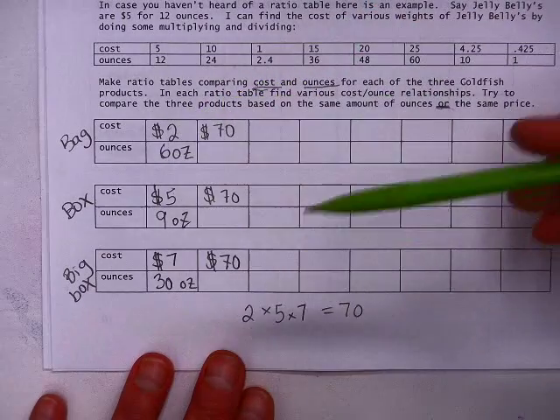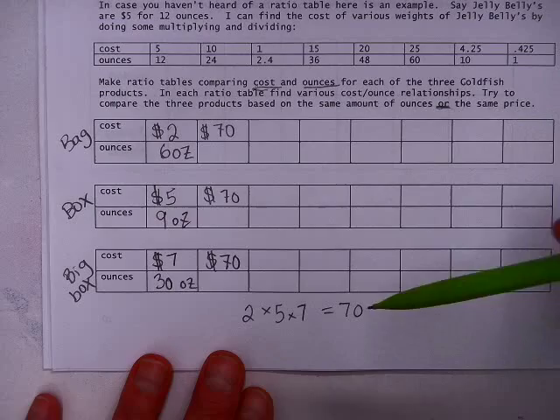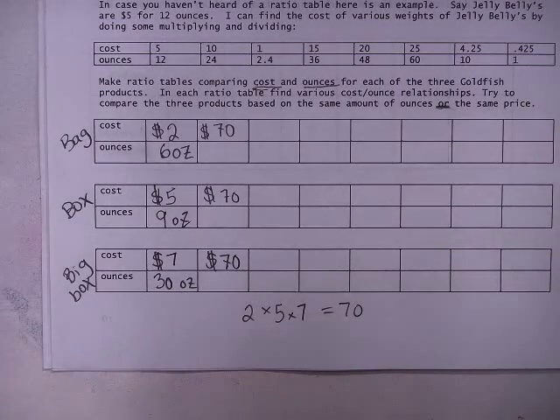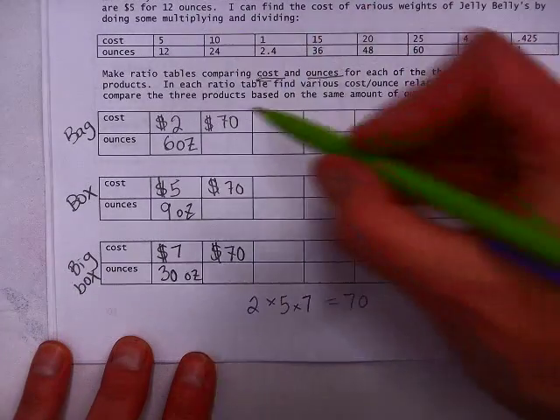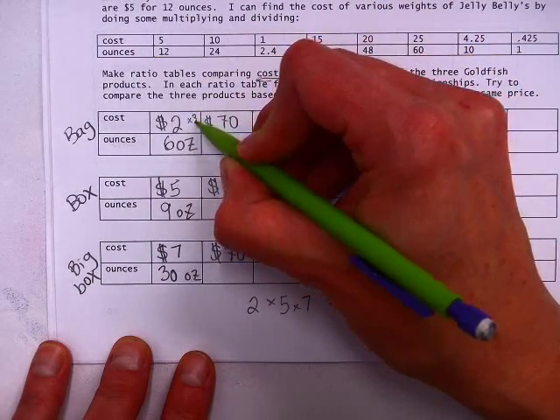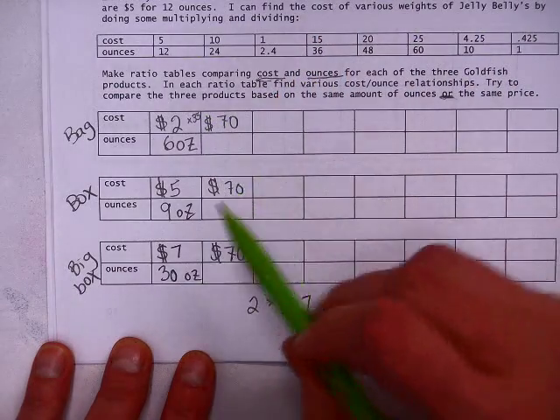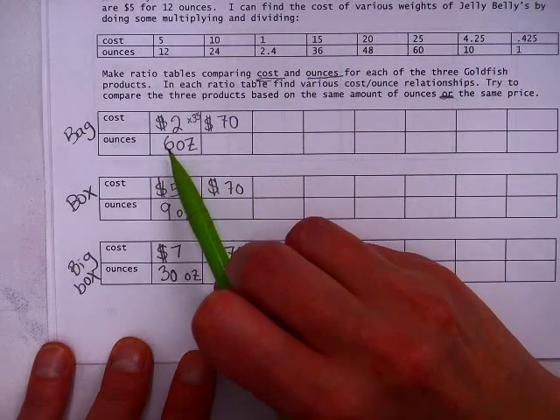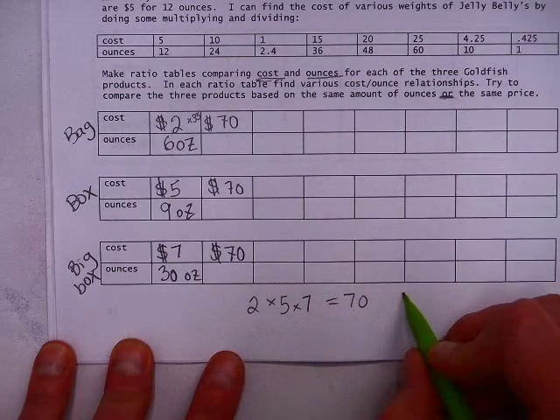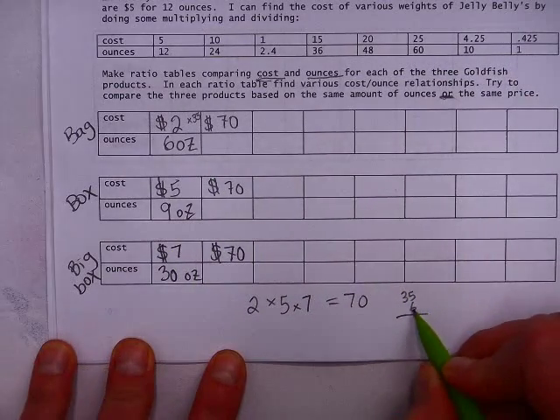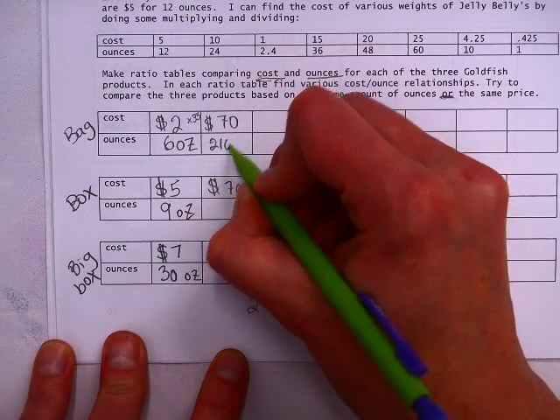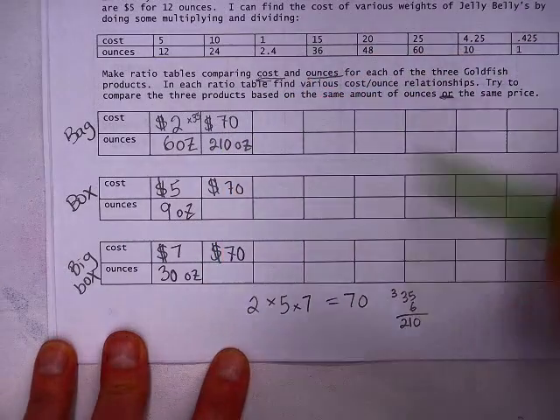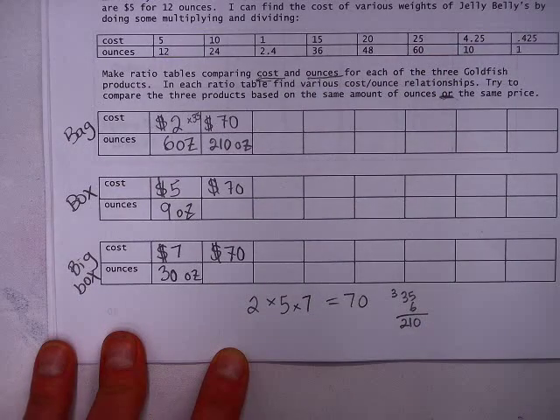So when we're doing ratios, we're dealing with multiplication and division. Adding and subtracting don't play too much of a part in ratios and proportions. So 2 times 35 is 70, so then I would have to multiply 6 times 35. So 35 times 6, 6 times 5 is 30, carry the 3, 6 times 3 is 18, 19, 21, 210 ounces.